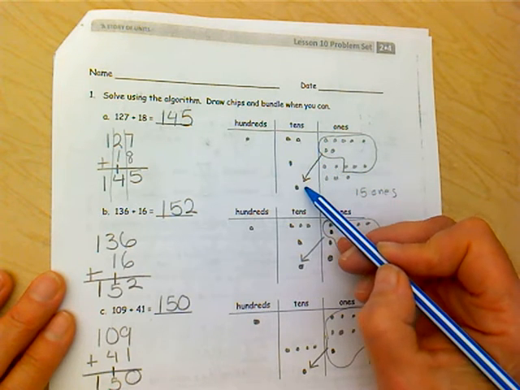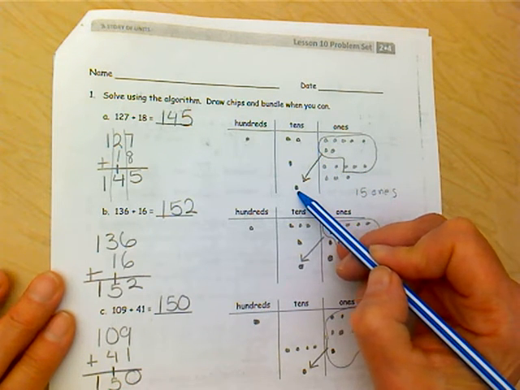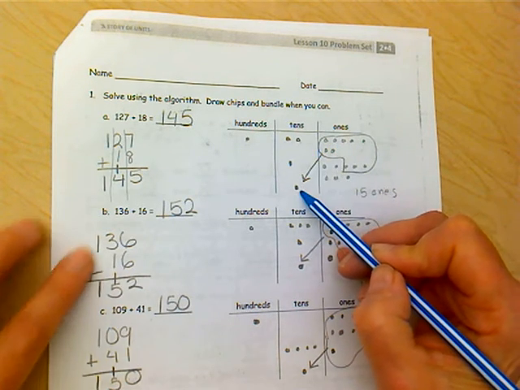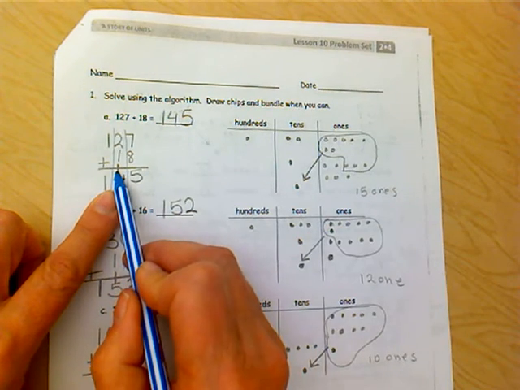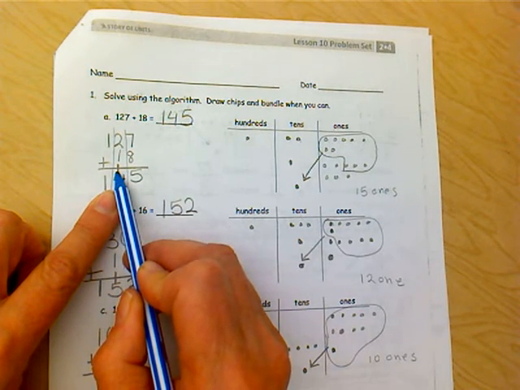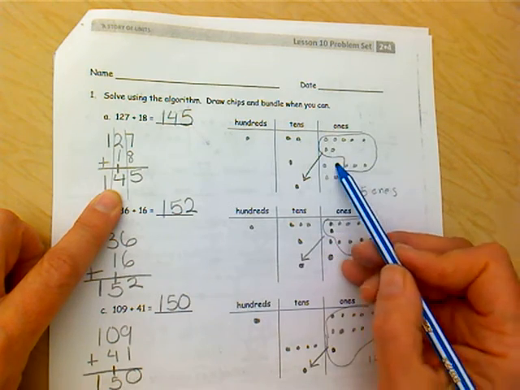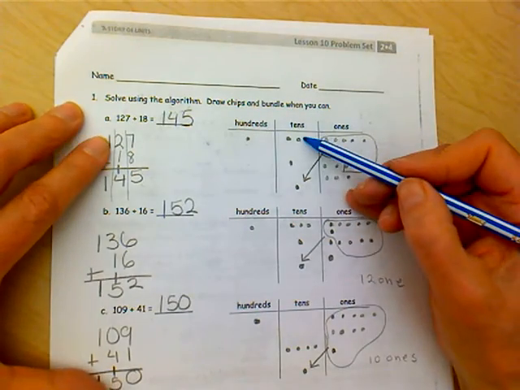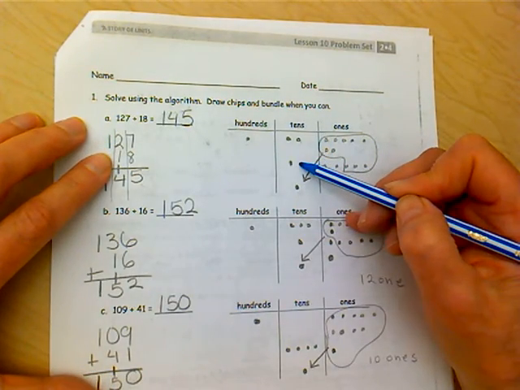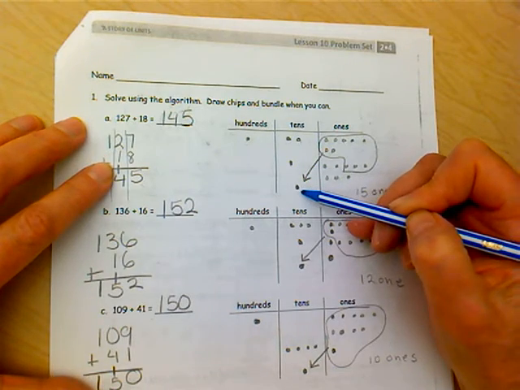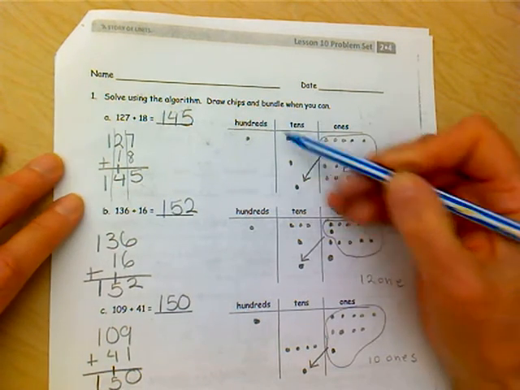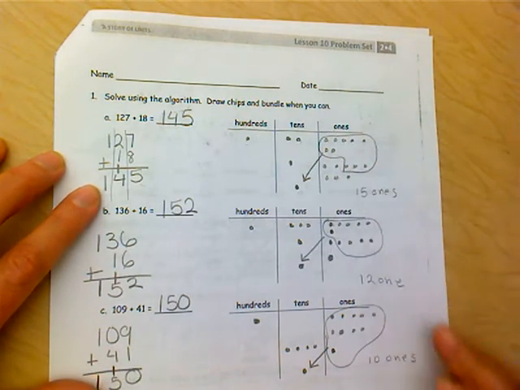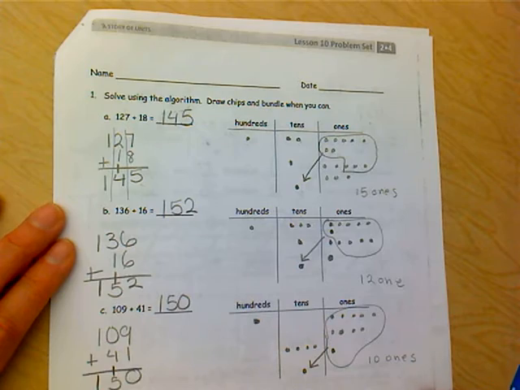That composed 10 becomes a new group at the bottom. And when I put that new group at the bottom, I need to make sure that I record that over in my algorithm. So I had 1, 2, 3, 4, 5 left, so that left me with 5 ones. And when I add my 2 10s plus my 1 10, I get 3 10s, plus one more 10 gives me 4 10s. And I didn't have any more hundreds, so 100 plus no hundreds gives me 145.